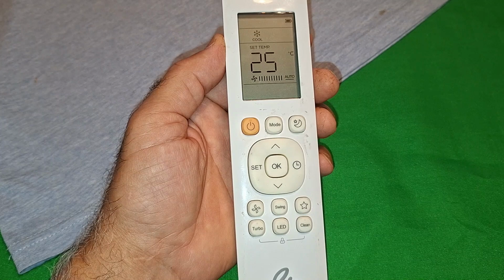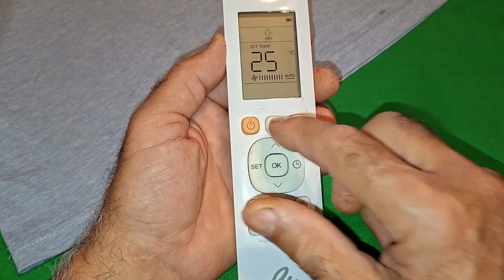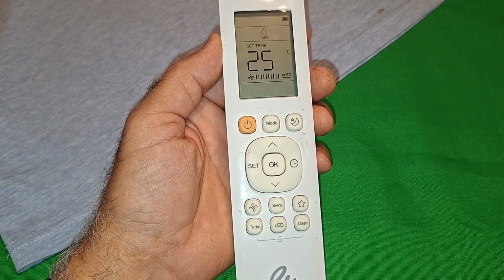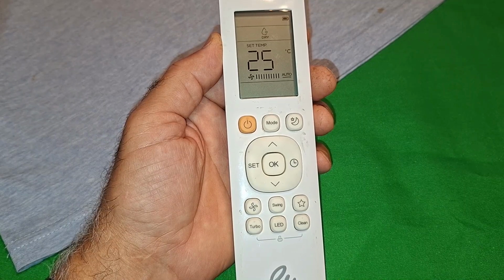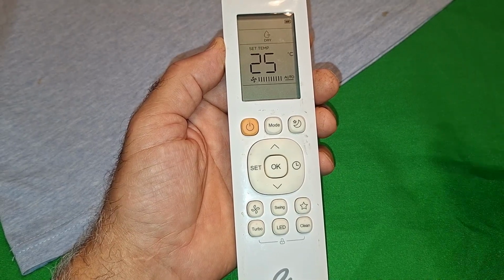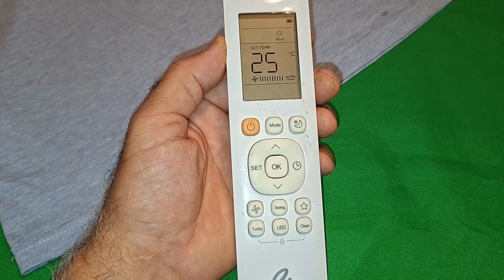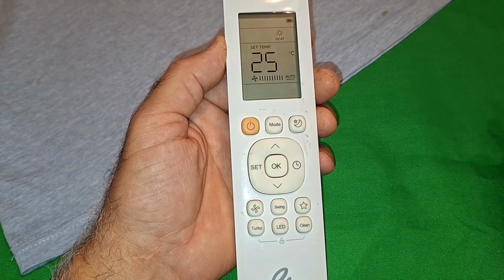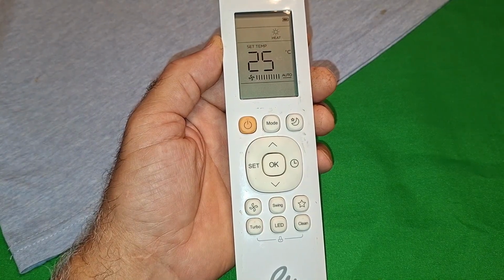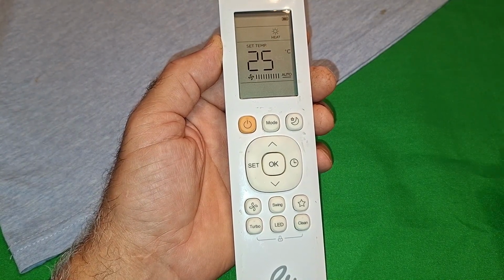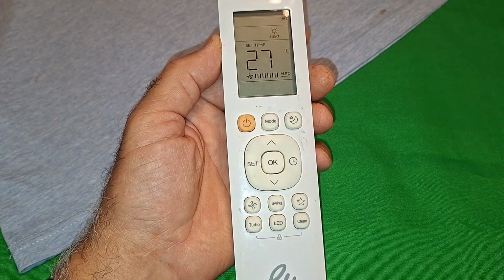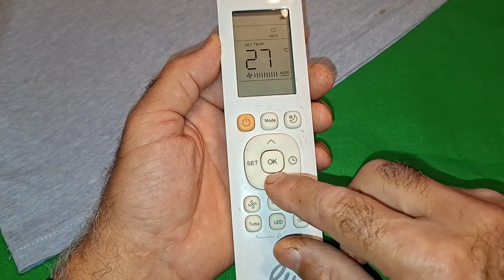We press the mode button and switch to the next mode. The word dry and the water drop icon appear on the screen. This is the drying mode and is designed to reduce the humidity in the house. When the mode button is pressed again, the sun symbol and the word heat appear on the screen. This is the heating mode of the air conditioner. In this mode, we set the temperature of the air conditioner above 26 degrees Celsius. If you want to save electricity, you can set it to 26 degrees Celsius.